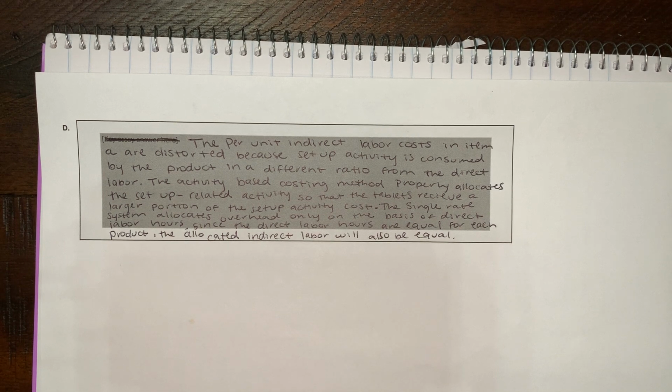The activity-based costing method properly allocates the setup related activities so that the tablets receive a larger portion of the setup activity cost. The single rate system allocates the overhead only on the basis of direct labor hours. Since the direct labor hours are equal for each product, the allocated indirect labor will also be equal.